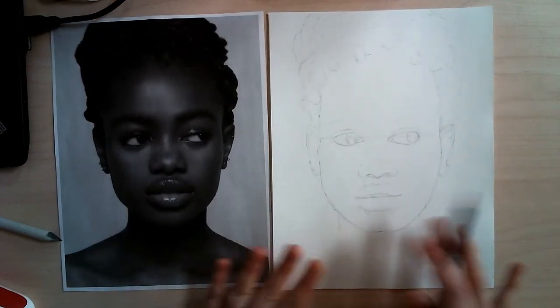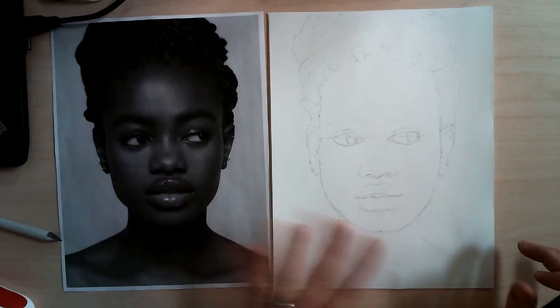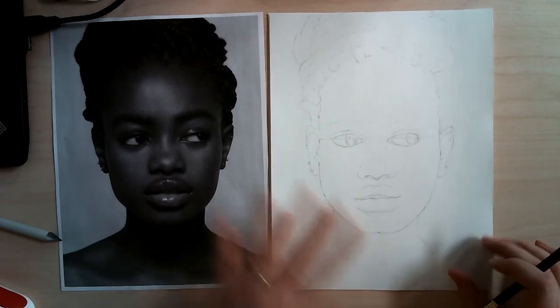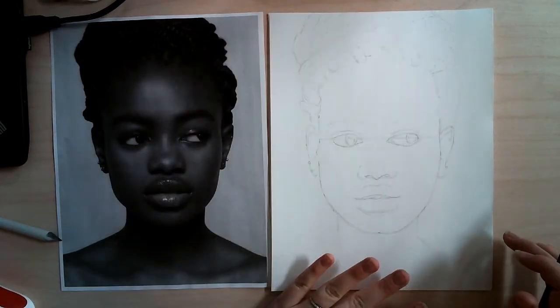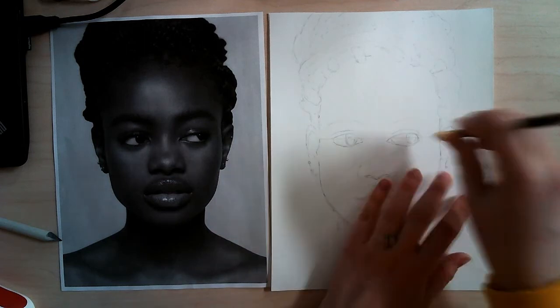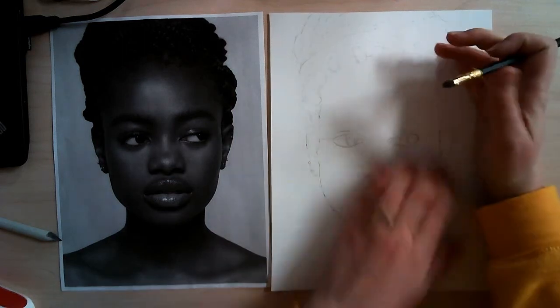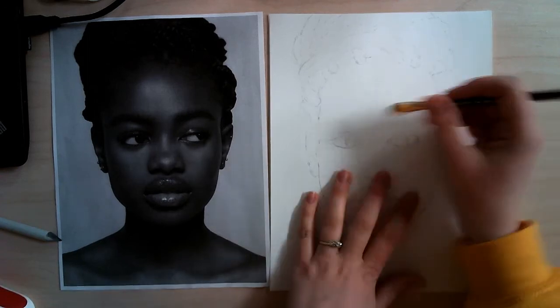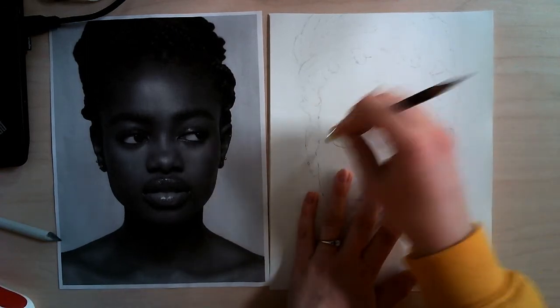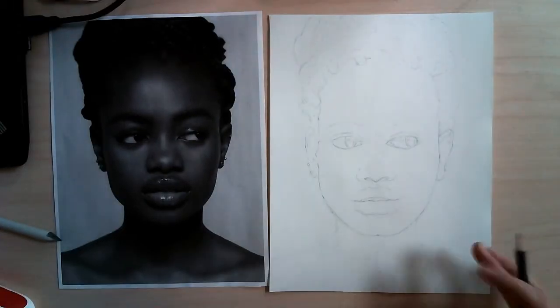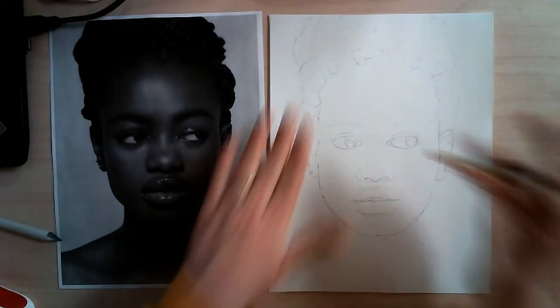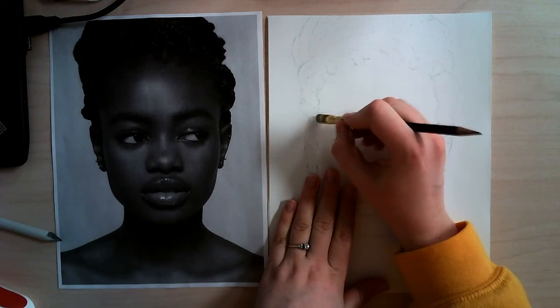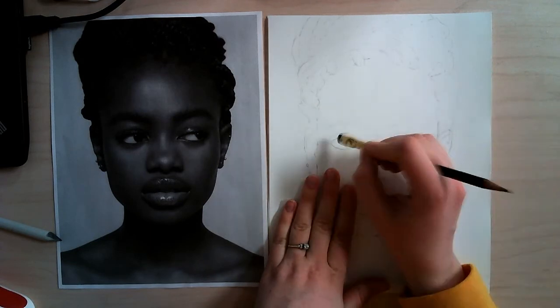So before you move on to adding any value, you want to make sure your portrait has an accurate contour line drawing. Remember, you're being graded on that accuracy. You want every facial feature to fit in its place before you add value. You want to do this with nice light values so that if you make a mistake, which we're human, we make mistakes, that way you can erase them.